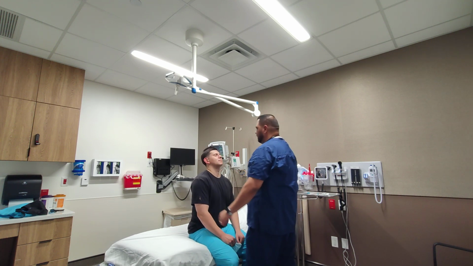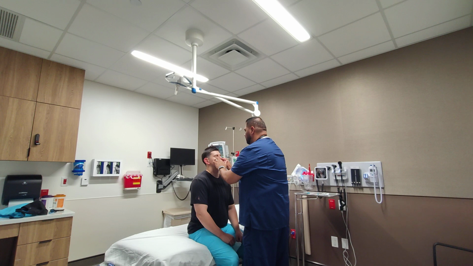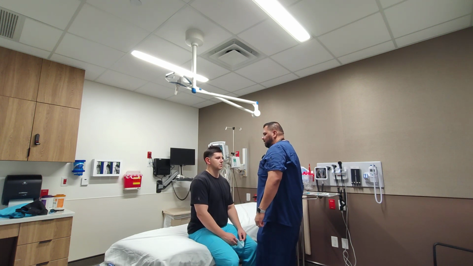What I also want to do is palpate his sinuses. If you look up for me, we're going to take his frontal. Tell me if you have any tenderness. On his maxillary. No. Okay. Also look at his carotid.